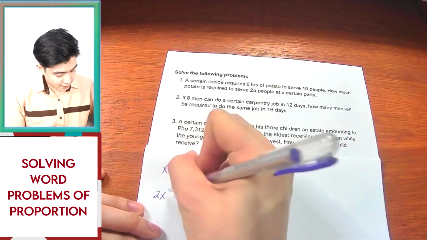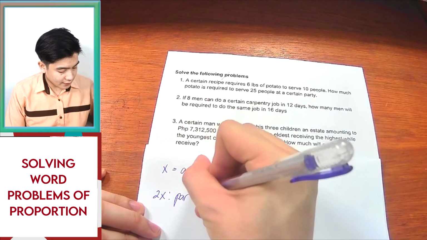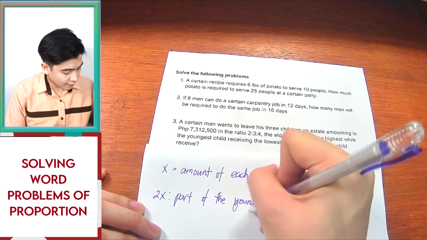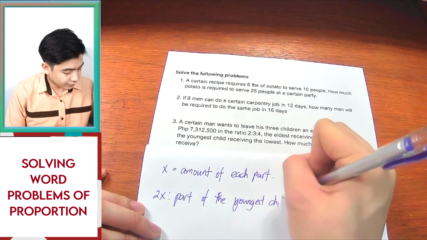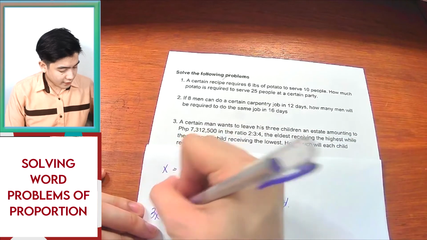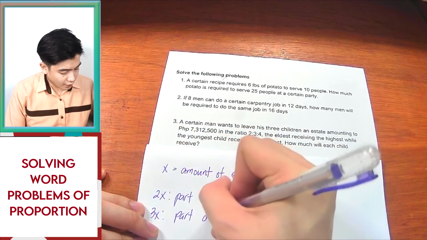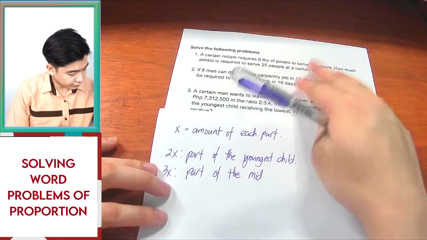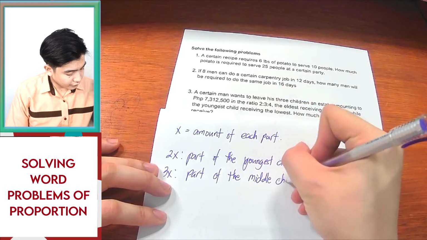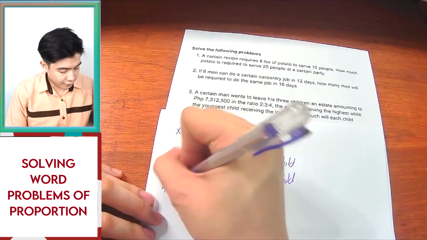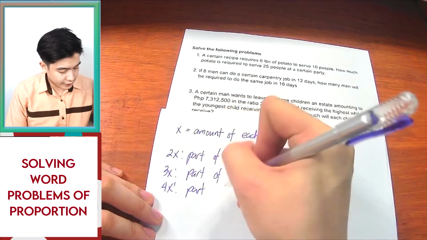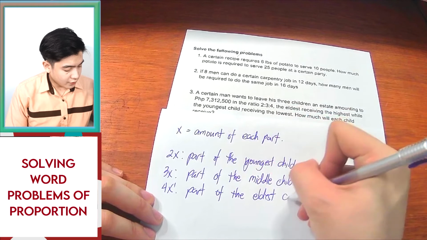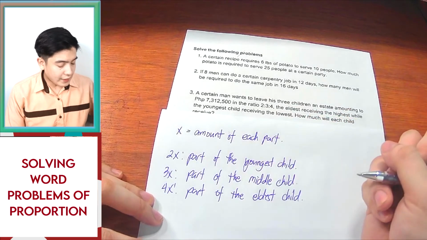So, 2x will be the part of the youngest child. And then 3x will be the part of the middle child. And 4x naman will be the part of the eldest child. So, paano natin siya isa-solve?